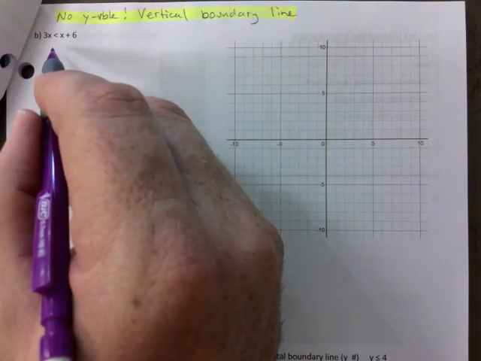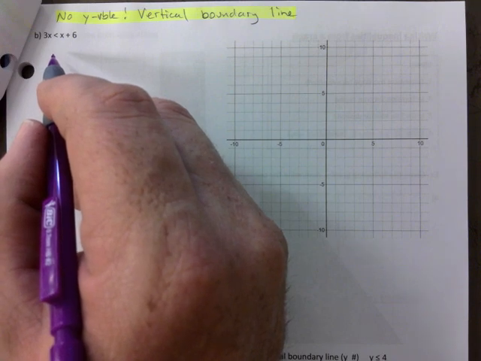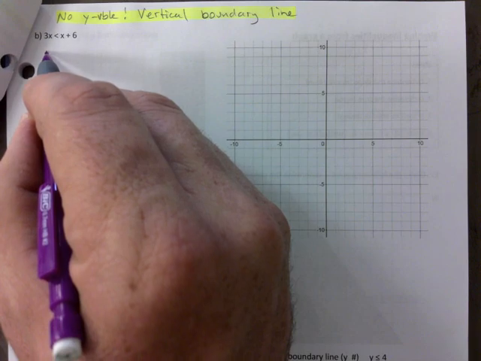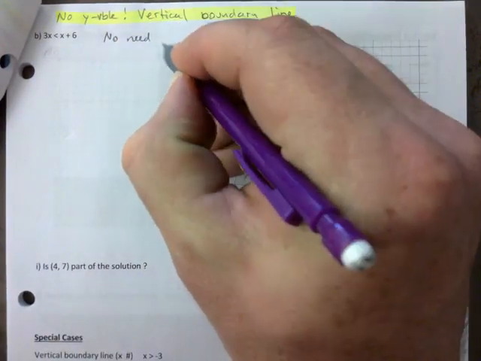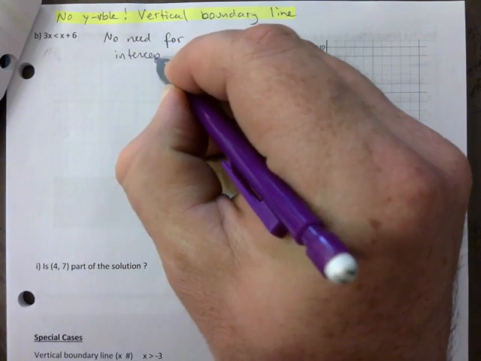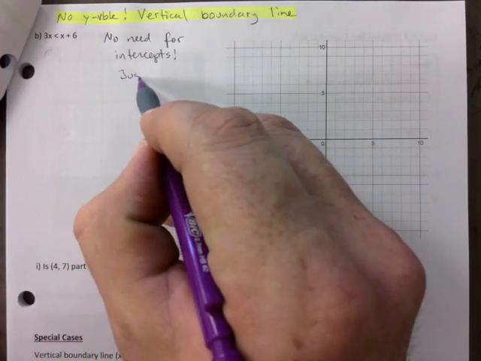So what I do here is as follows. No need to, I'll put that note on the side because I like to do the work right underneath here. No need for intercepts. Okay? You don't need to find them, you just rewrite. Just rewrite.